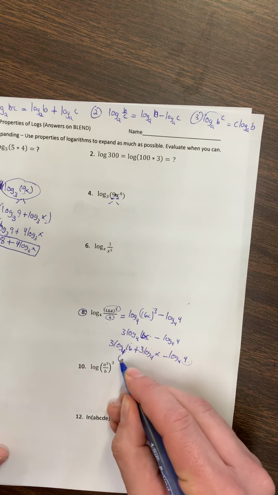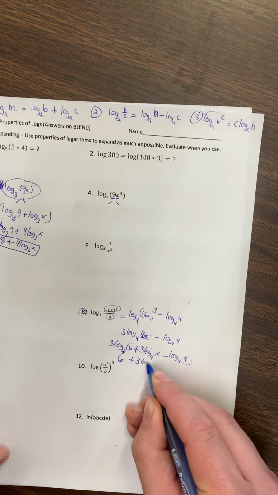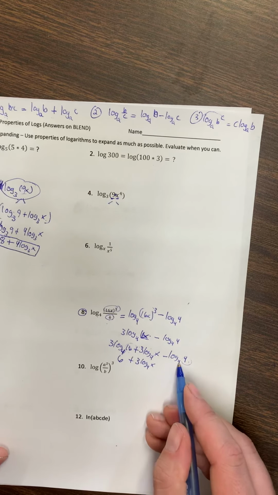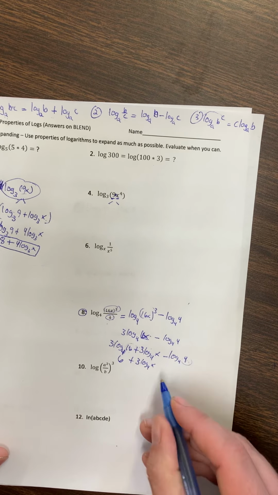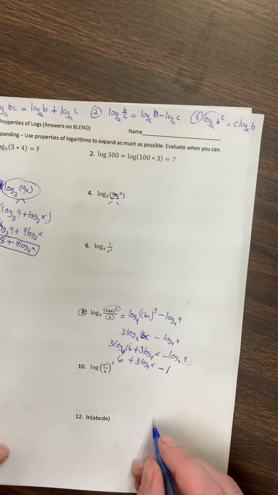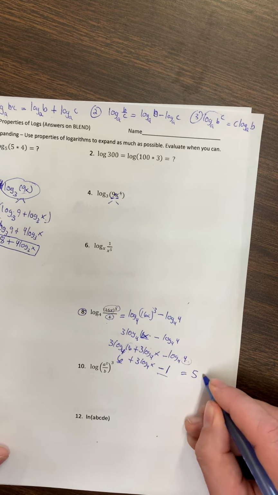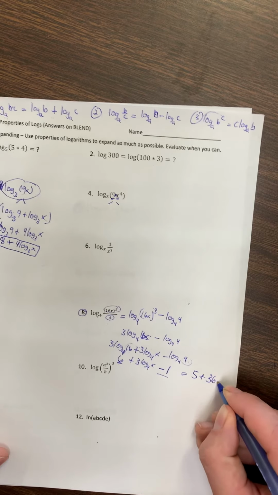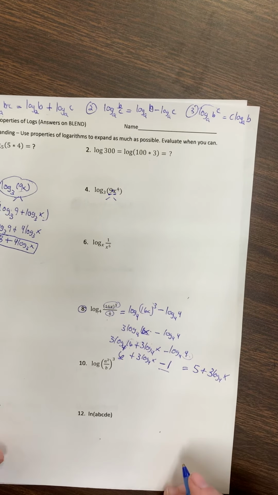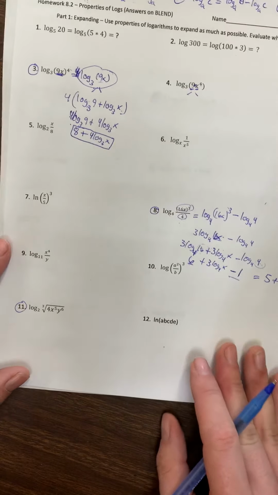3 times 2 is 6. This is log base 4 of x. And log base 4 of 4 is saying 4 to what power gives us 4, and that is 1. We can combine like terms and get 5 plus 3 log base 4 of x. I'll do one more on this page.